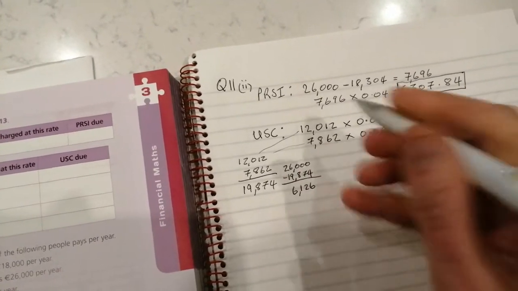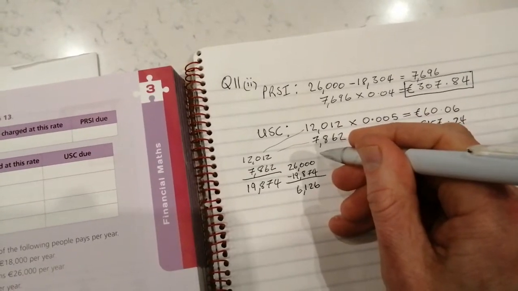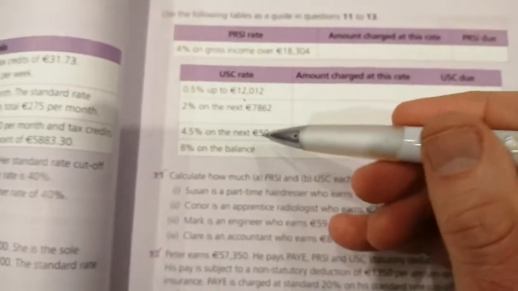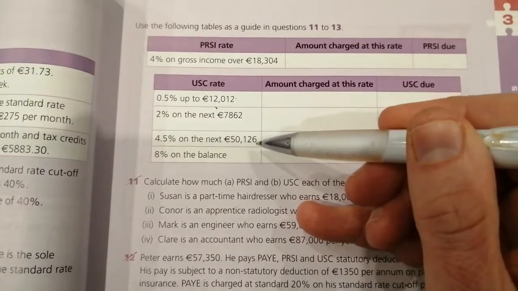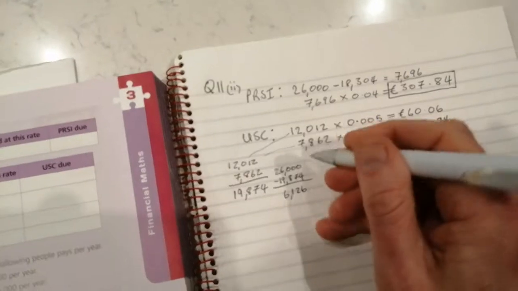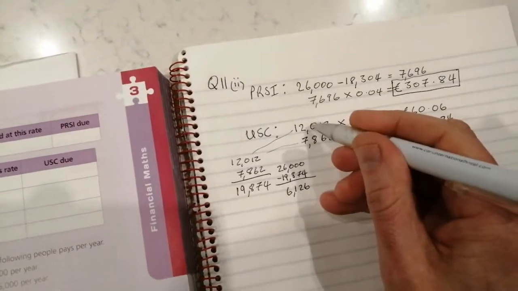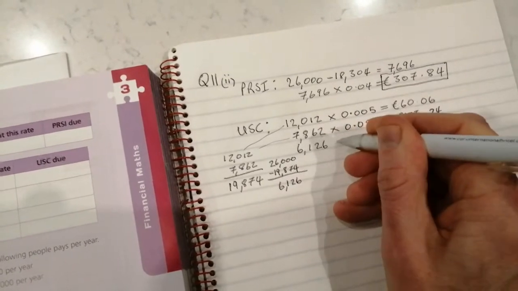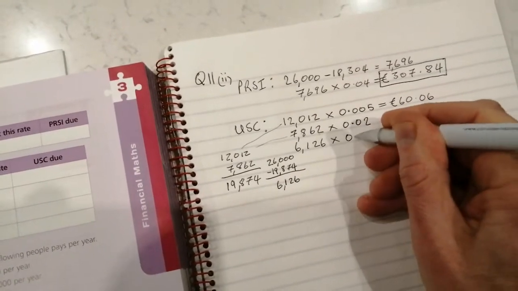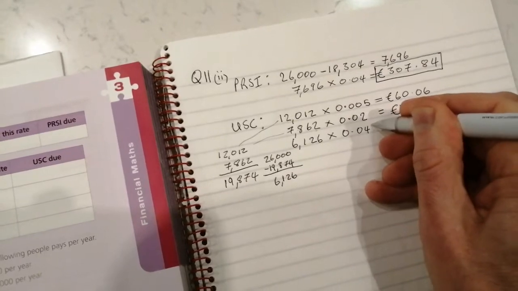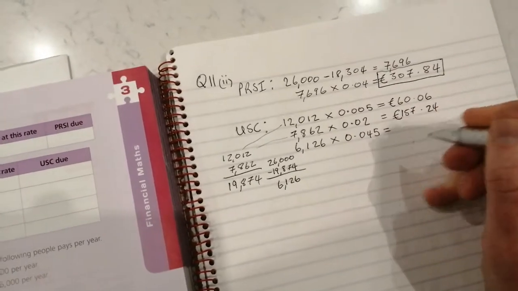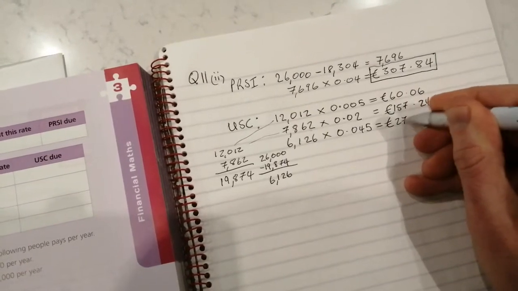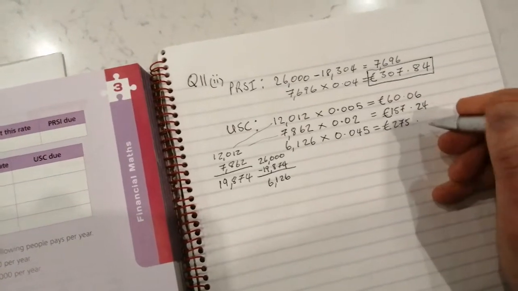That's his total earnings. He can't pay tax on money that he hasn't earned, so we can't get 4.5% of 50,000 and charge Connor that. The only other monies that he earns above and beyond this and this is the 6,126. So that's what we charge Connor 4.5% of. Getting 4.5% of that is 275.67.